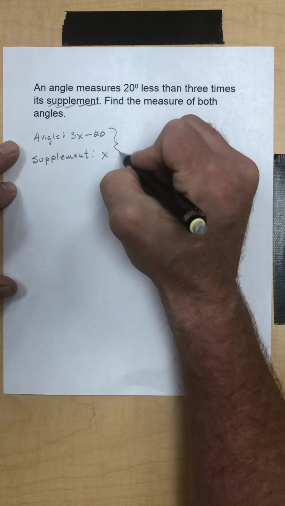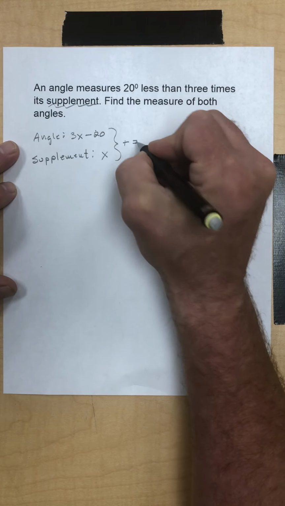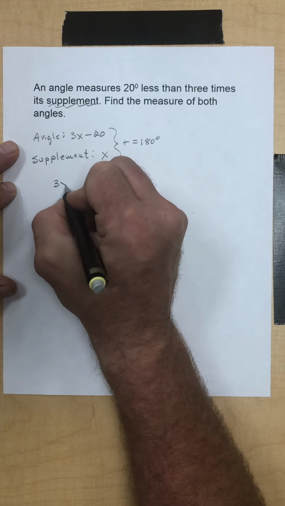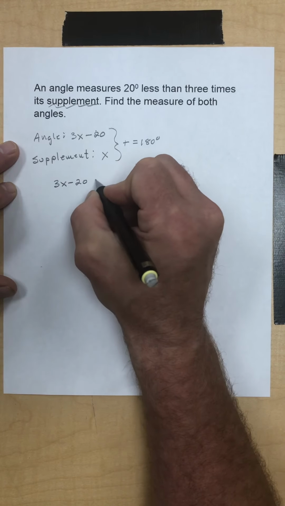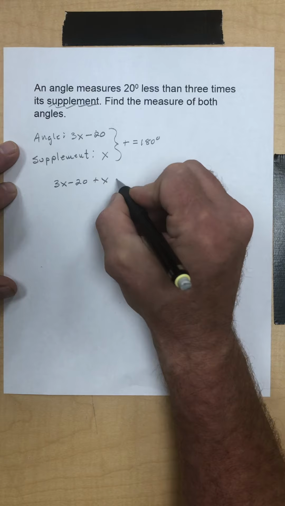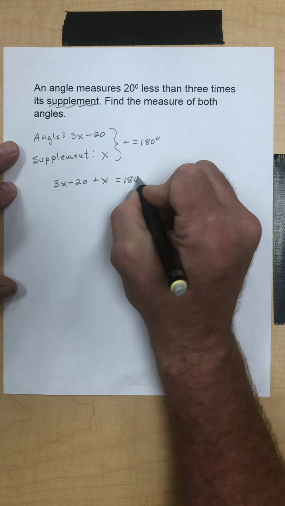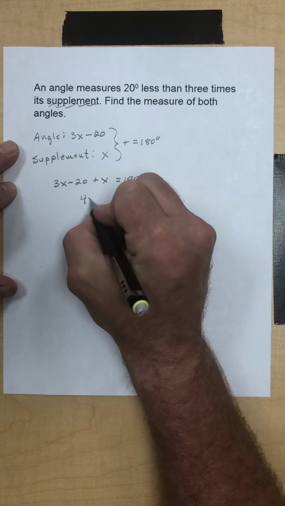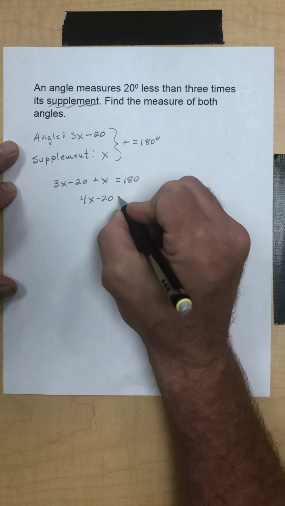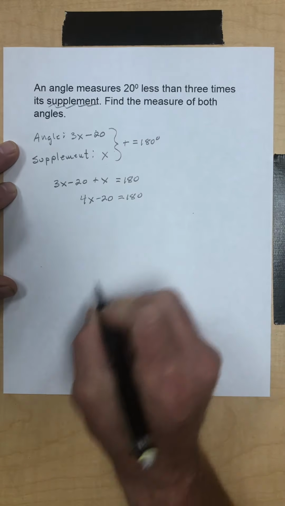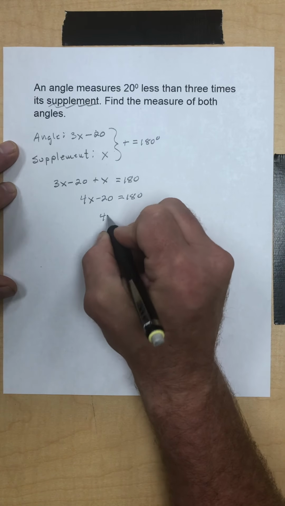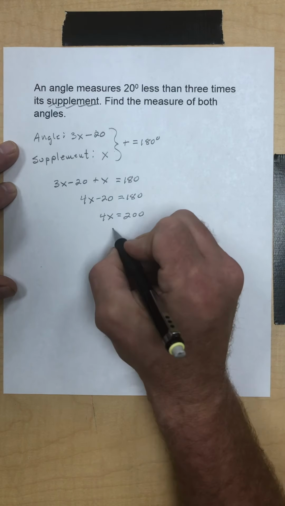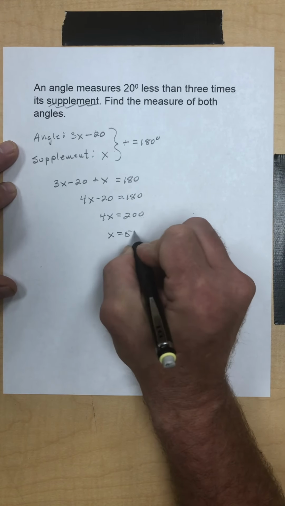And we know that these have to add up to 180 degrees. So we go 3x minus 20 plus the x. That has to give us 180 degrees. Collect similar terms on the left-hand side, so I get 4x minus 20 equals 180. Add 20 to both sides, so I get 4x equals 200. And then I divide by 4, so I get x equals 50.